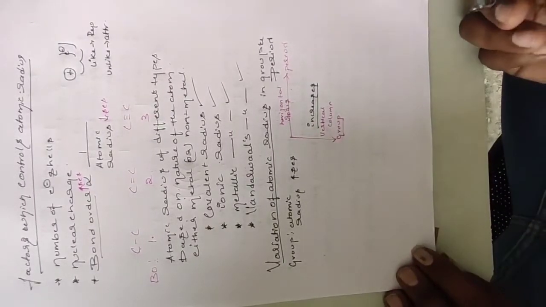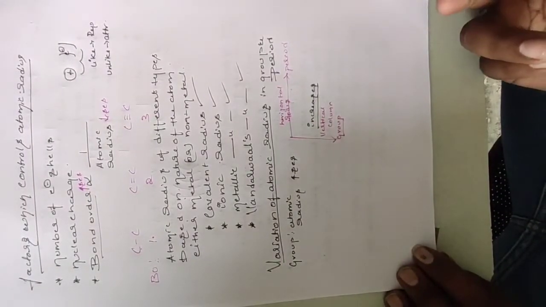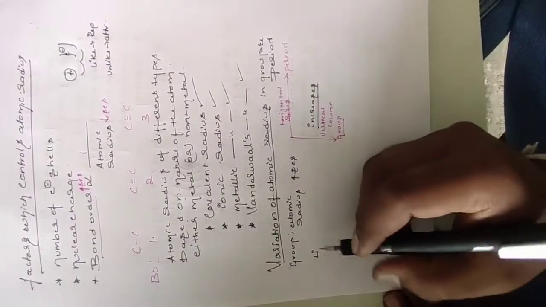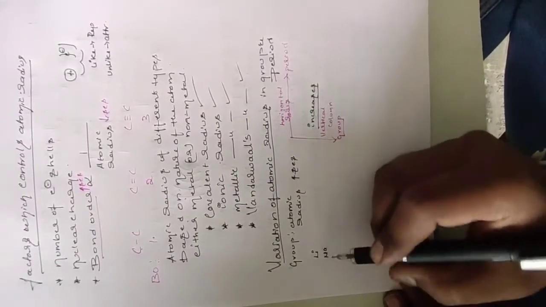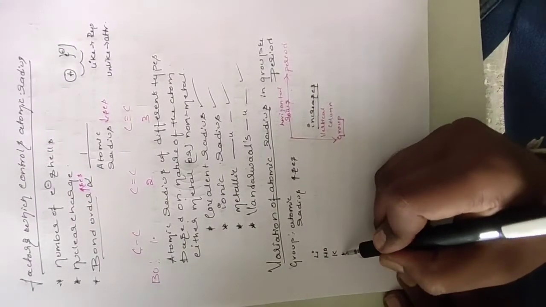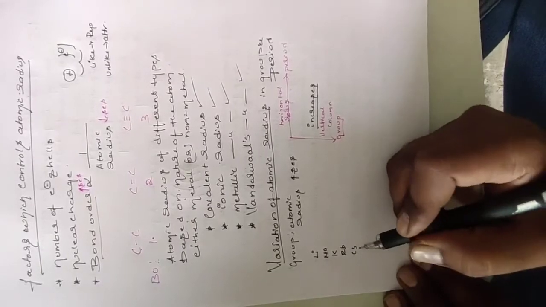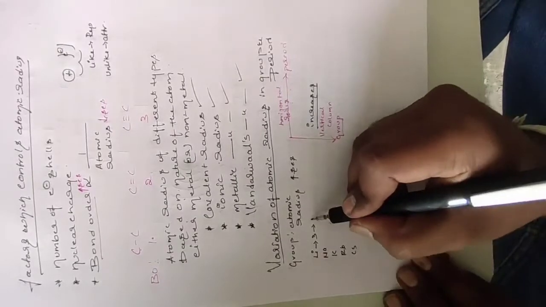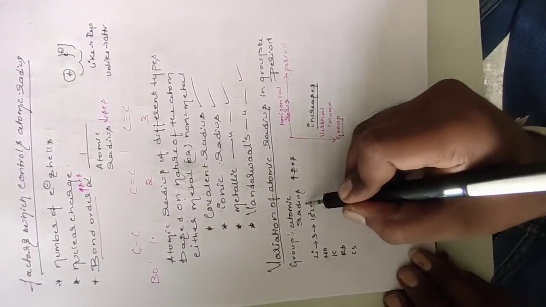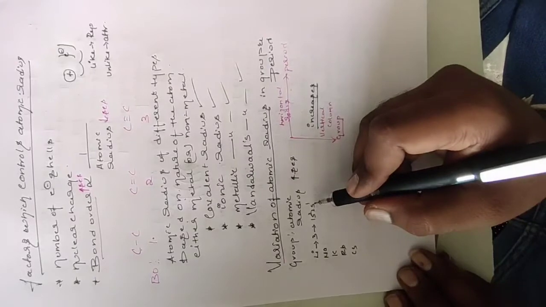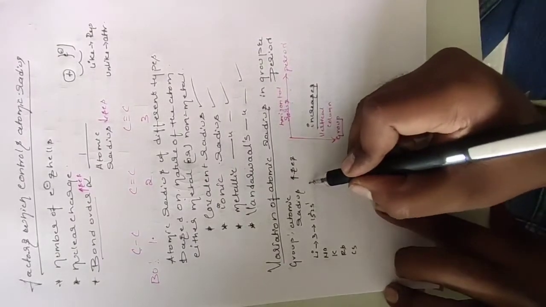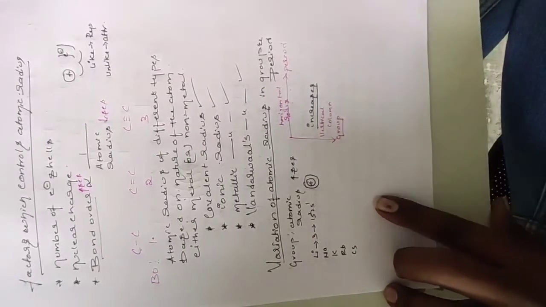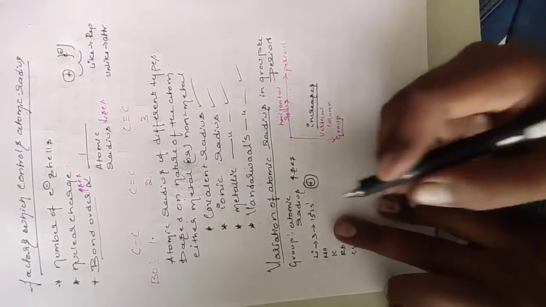Let us take how it increases. For example, we take the first group: lithium, sodium, potassium, rubidium, cesium. For lithium, atomic number 3, we write 1s2 2s1. Here is the shell diagram for lithium.